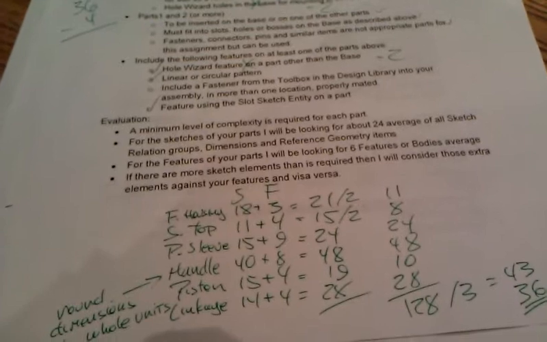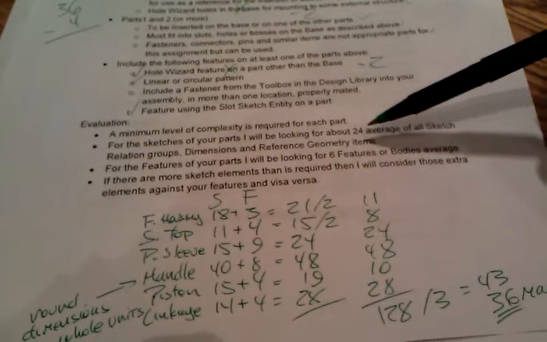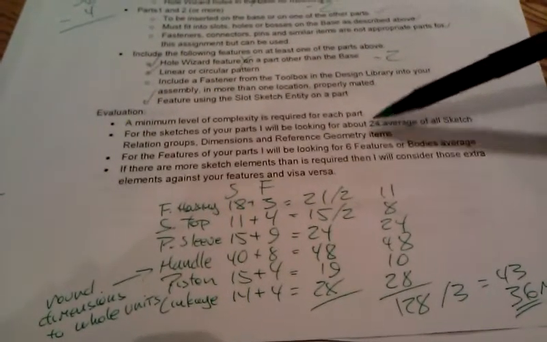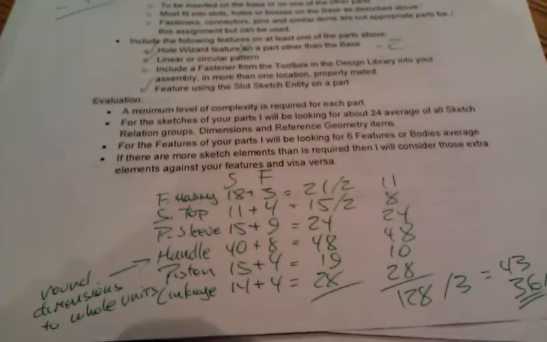And if we start at the very bottom where we were looking at sketches, we're looking at 24 for the average. But what I did, I gave you a little bit of a benefit there. I'm looking for your most complicated sketch, and I counted the elements in that. And then I'm also looking for about 6 features per sketch. So that's about the average for both of those. So if you exceeded the average on that, you did pretty well. And I'm just looking at one element in here.